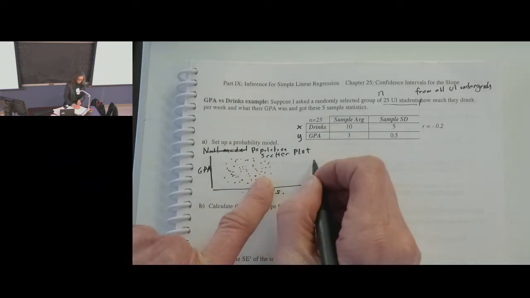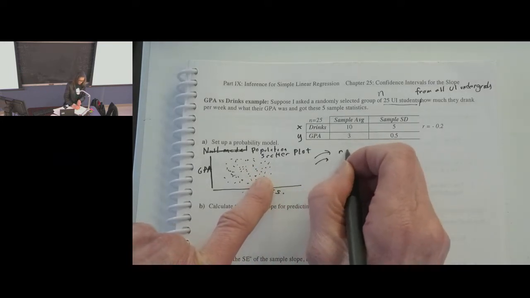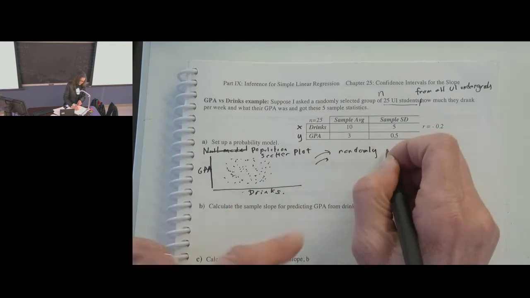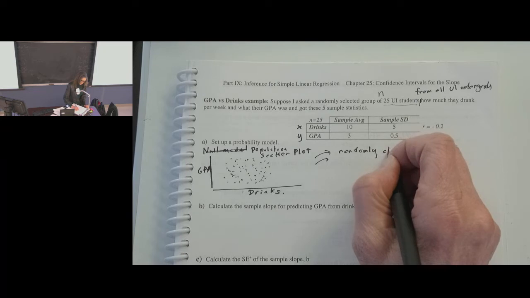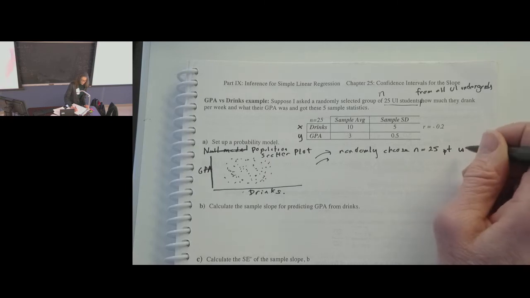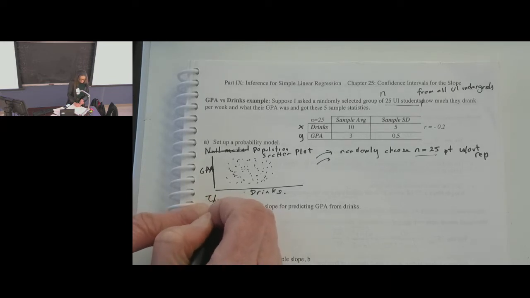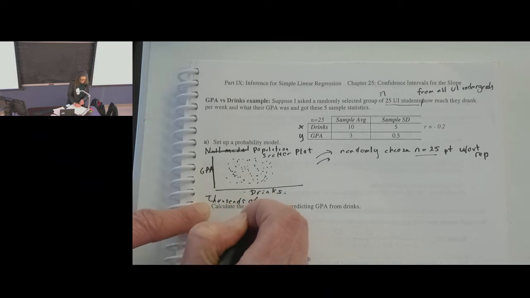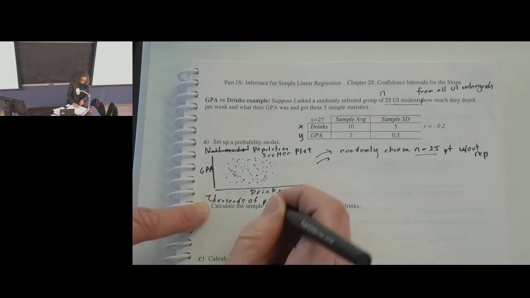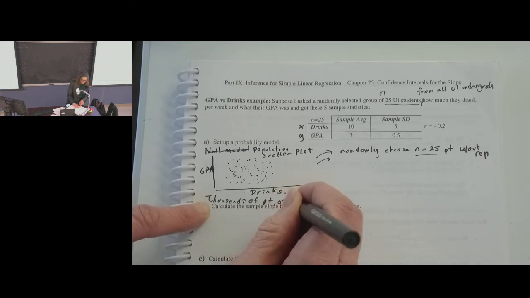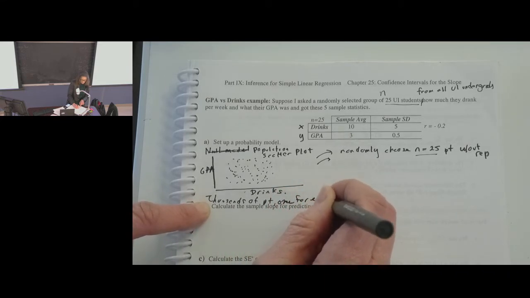So what we're trying to do is estimate what the regression line is in there, what the slope is. That's the point. So we randomly choose n equals 25 points, and it's without replacement. We're not going to throw the students back in. Now our big N is our population size, but it's not going to enter into our calculation, so it really doesn't matter. So I'm just going to say thousands of points, one for each U of I student, maybe 30,000, however many undergrads there are.